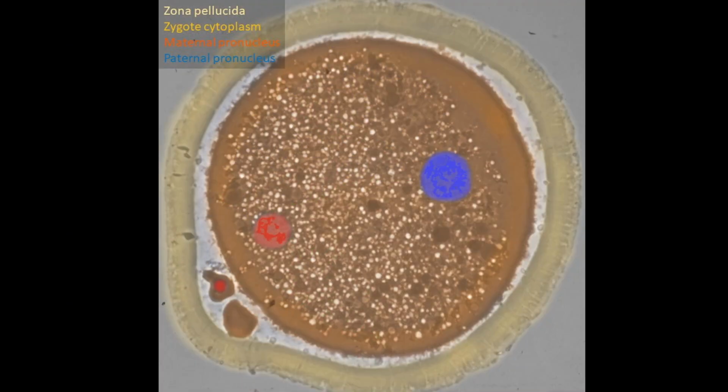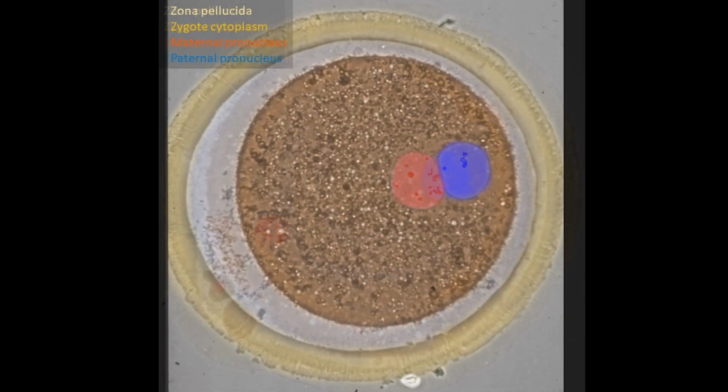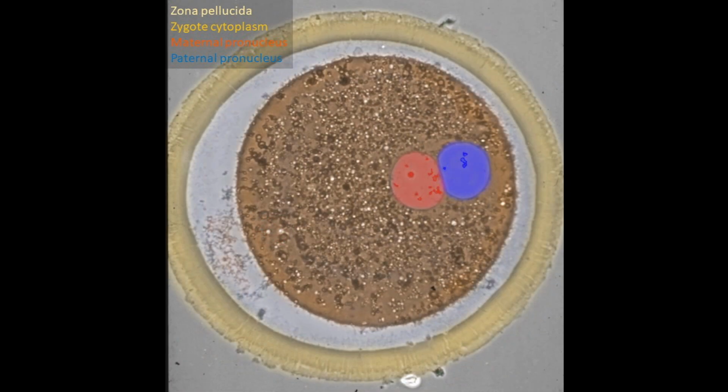During the next hour or two, chromosome decondensation ensues. The pronuclei swell to their characteristic spherical shape, and they are visible approximately 6 to 8 hours after ovulation. Over the next 10 hours, the pronuclei migrate towards each other. DNA is replicated during this period, and at approximately 20 hours post-ovulation, the envelopes of both pronuclei are broken down.